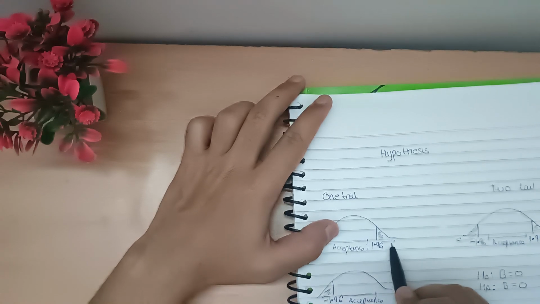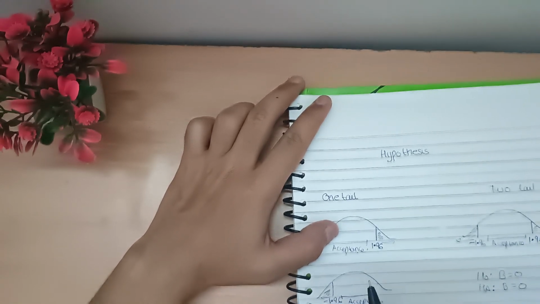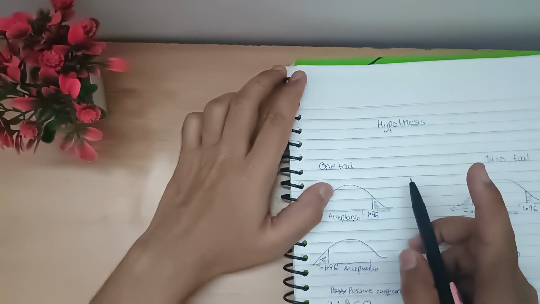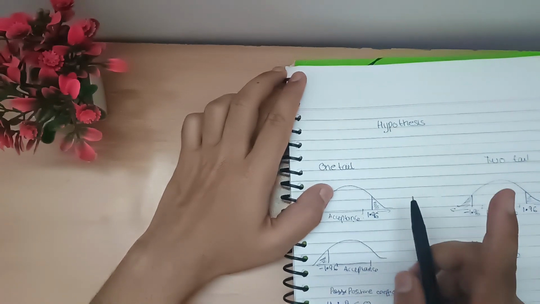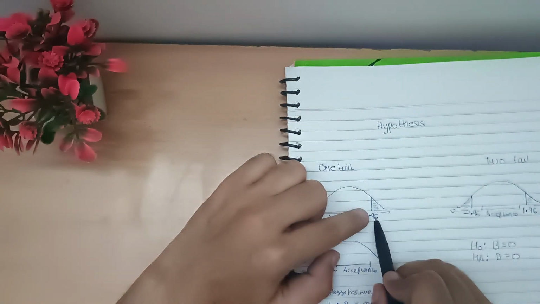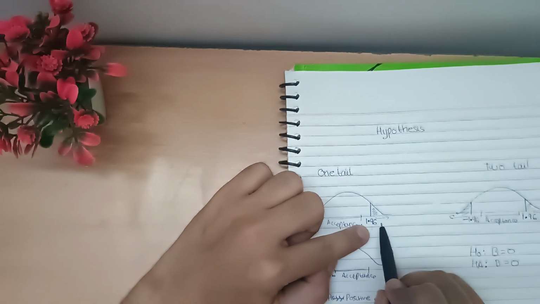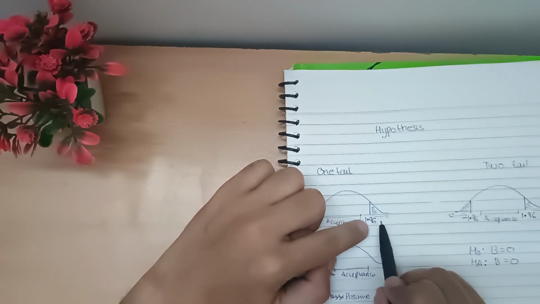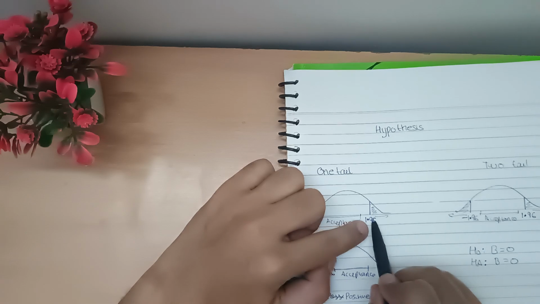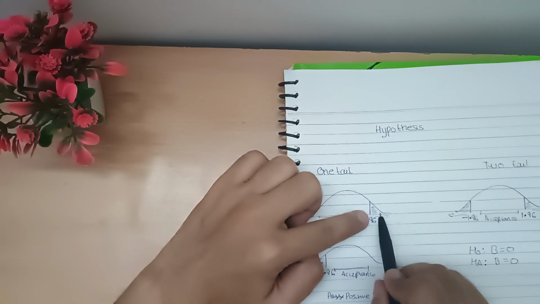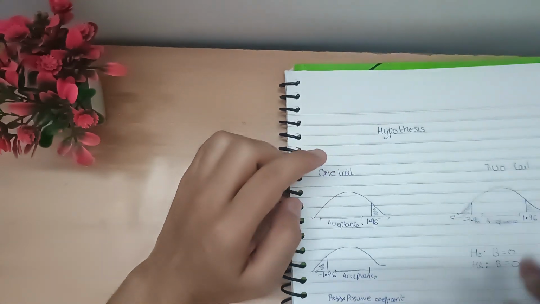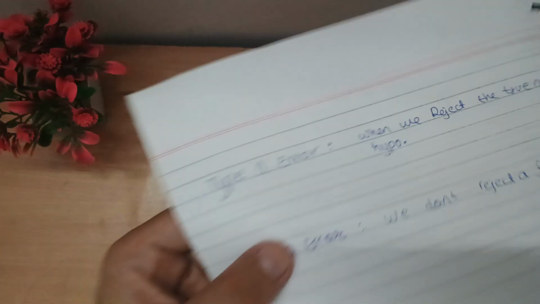We fail to reject it. In hypothesis, we don't say that we accept it, we say that we fail to reject it. So 1.98 should be rejected because it lies in the rejection region, but we accept it. This is known as the type 2 error.